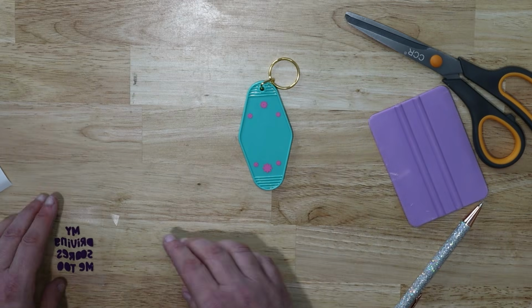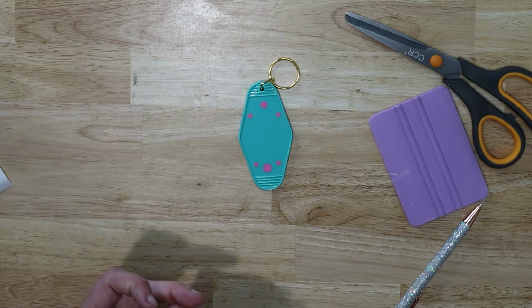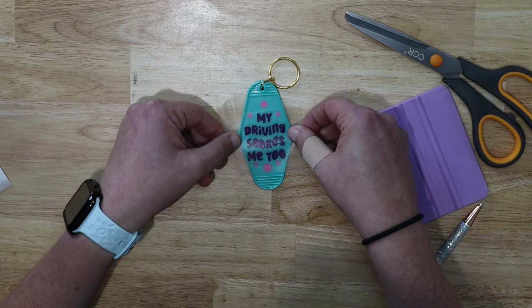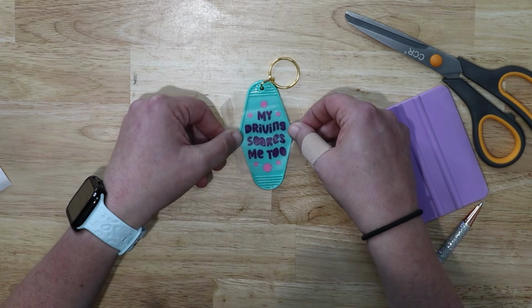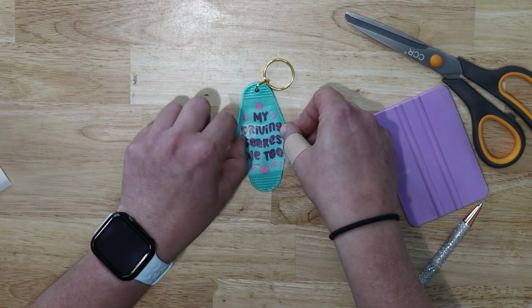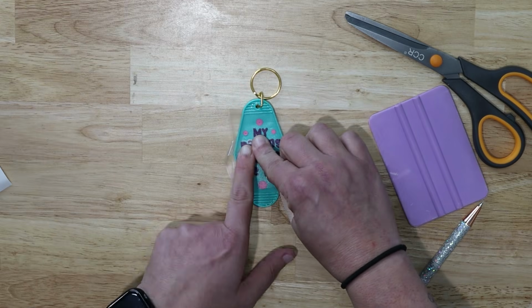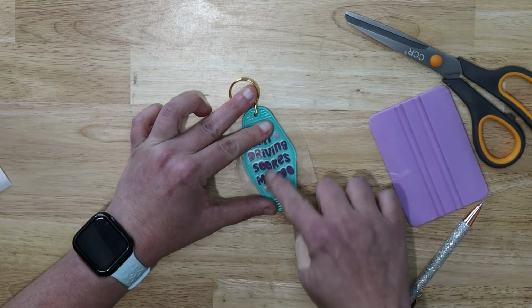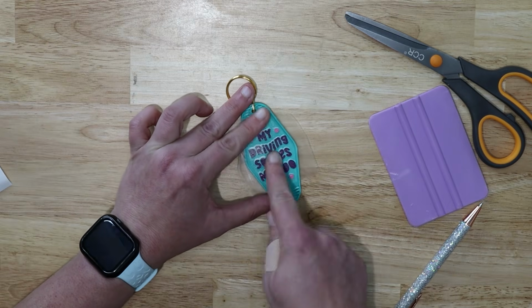The colors together, adorable. And now we're going to put this one down, remembering that we do have the centers of the letters still there. And don't worry, we're going to address that in just a second. So again, I'm going to use my finger and press this all down. And it looks bad right now because we still have the centers. Don't worry, don't fret, we'll get there.